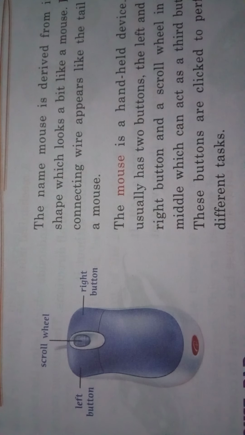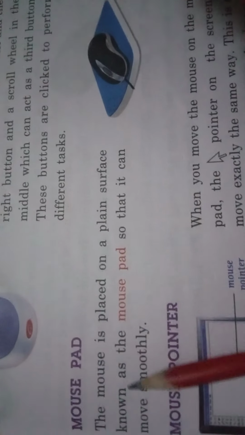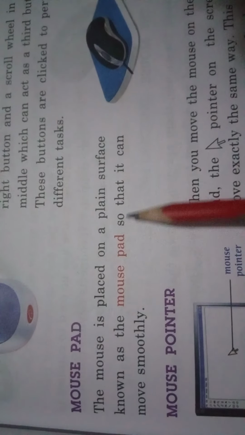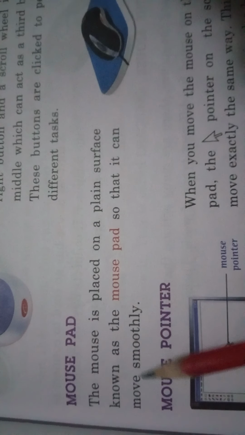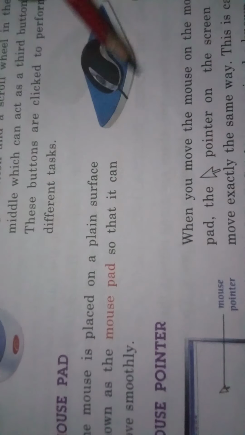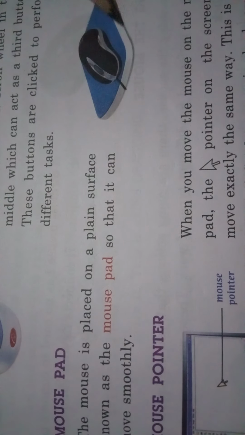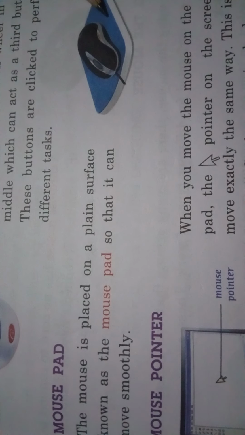Next one, mouse pad. The mouse is placed on a plane surface known as the mouse pad so that it can move smoothly. You can see this. This is called the mouse pad.